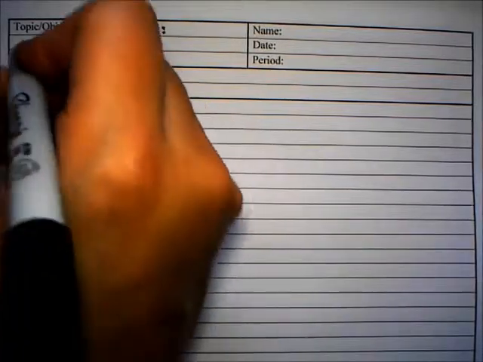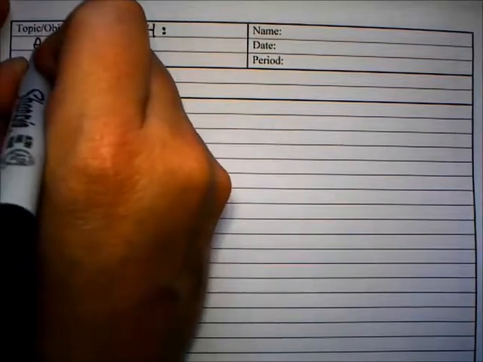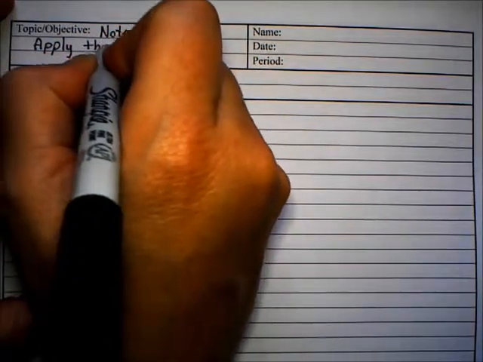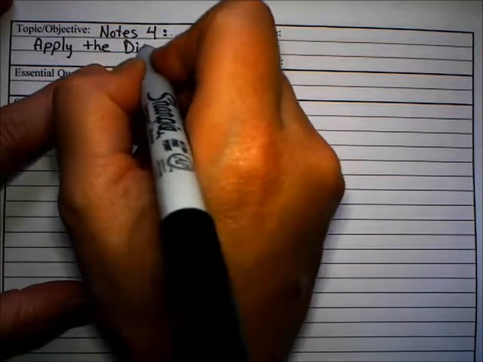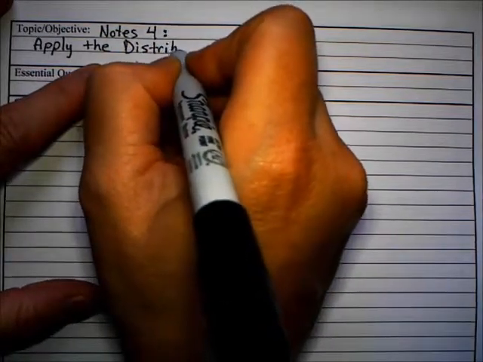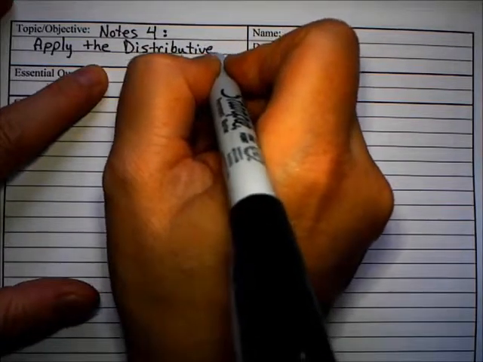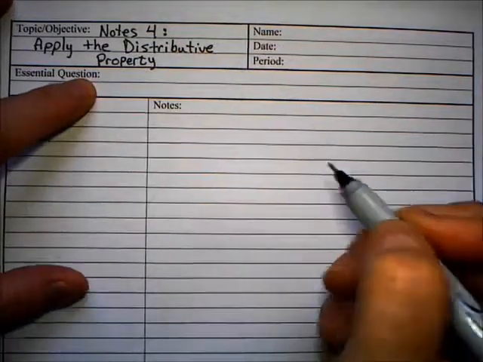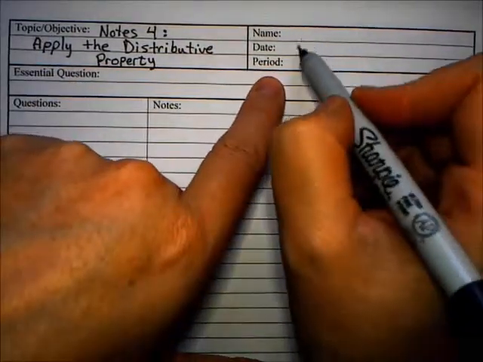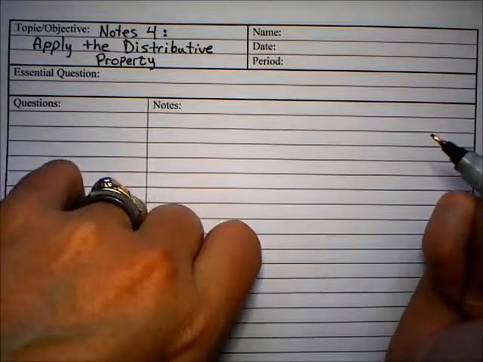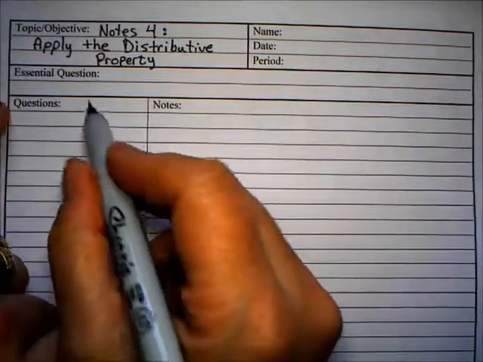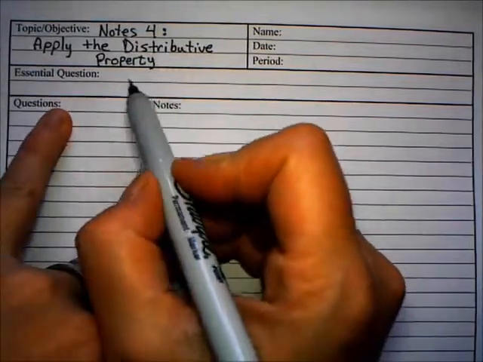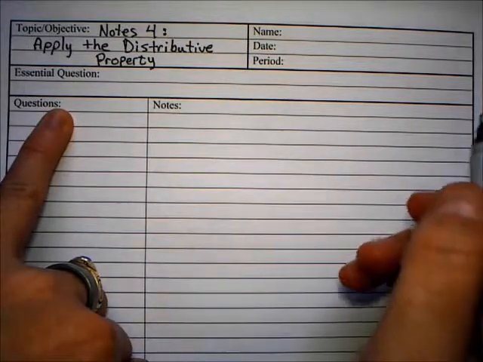Okay, here's notes 4. We're going to be applying the distributive property. So put apply the distributive property up here at the top on the topic. Okay, so make sure you put your name, today's date, and the period that you're in. And the essential question I want you to fill in is to explain how to do distributive property.